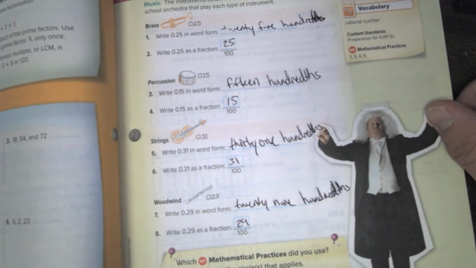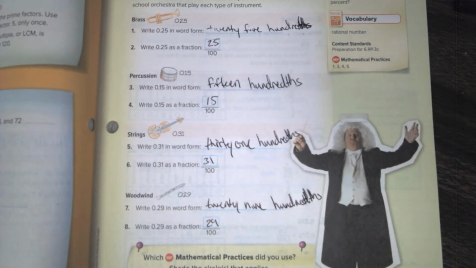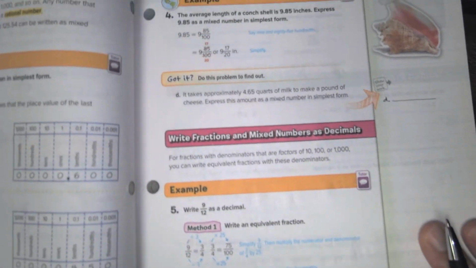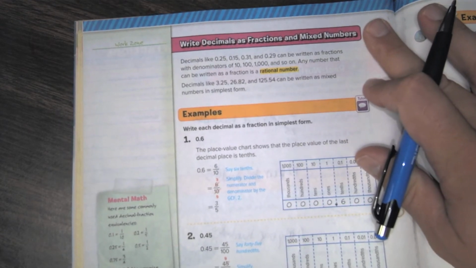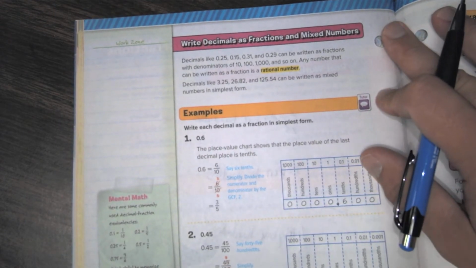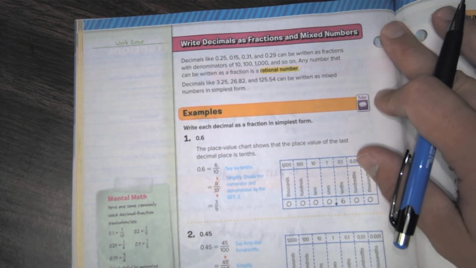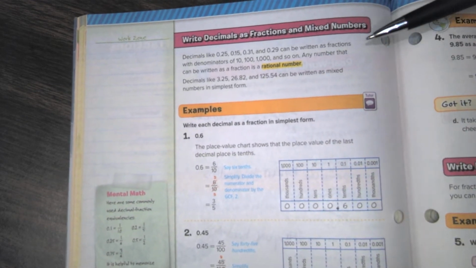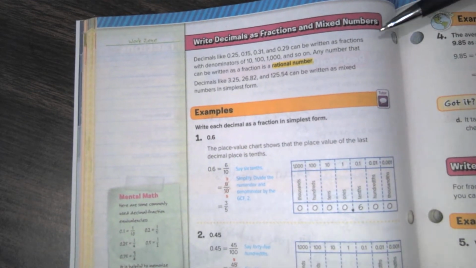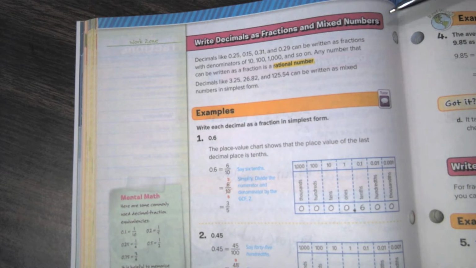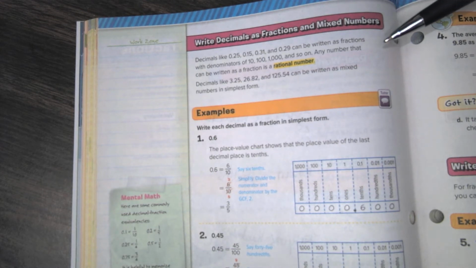So that's how these work, and that's how you're supposed to read them. That's place value, and you've talked about place value since you were in kindergarten, or even before then. On the next page, page 90, we're going to talk about writing decimals as fractions and mixed numbers. First off, decimals like 25 hundredths, 15 hundredths, 31 hundredths, and 29 hundredths can be written as fractions with denominators of 10, 100, 1000, and so on.